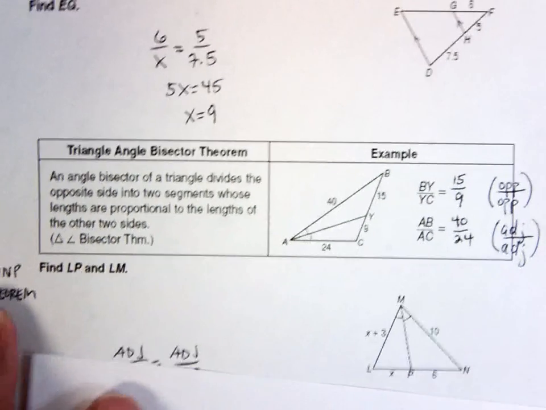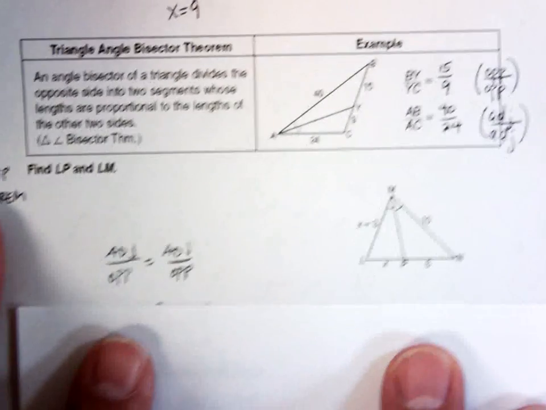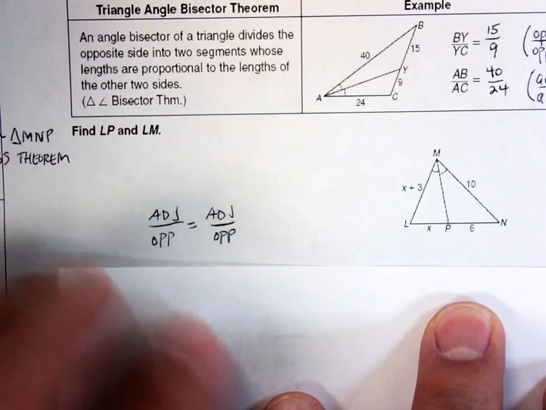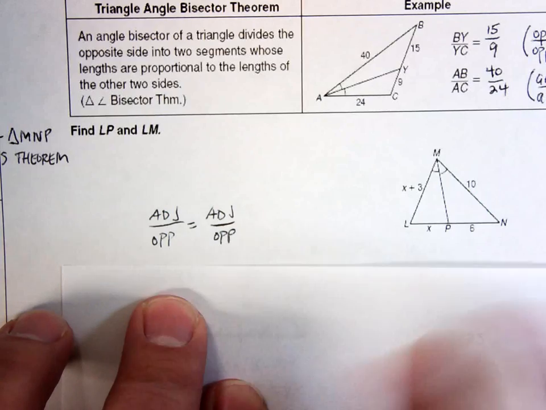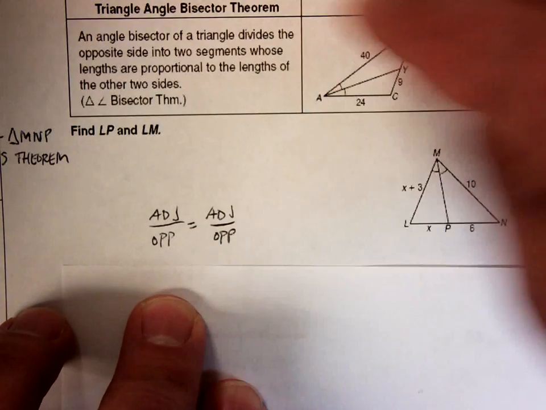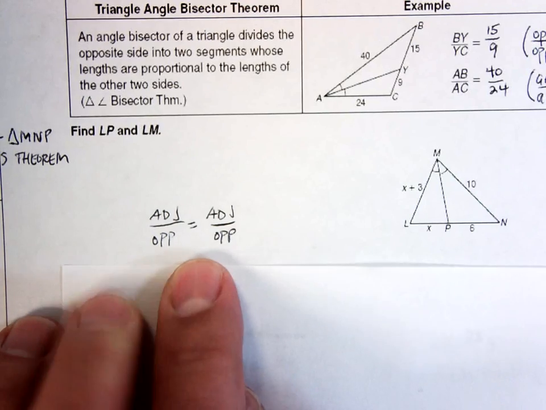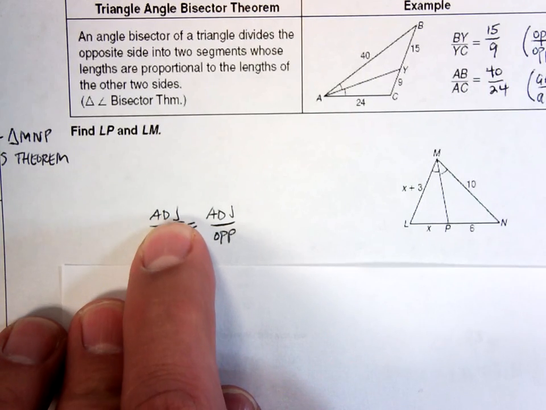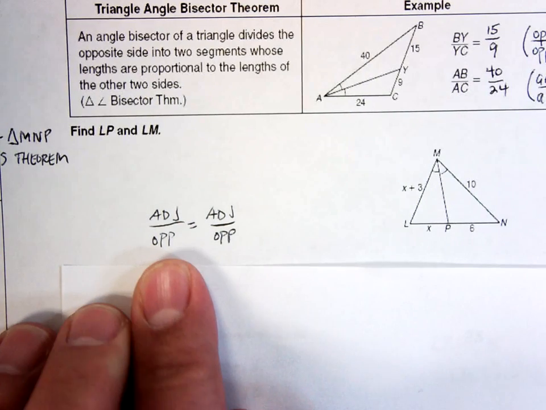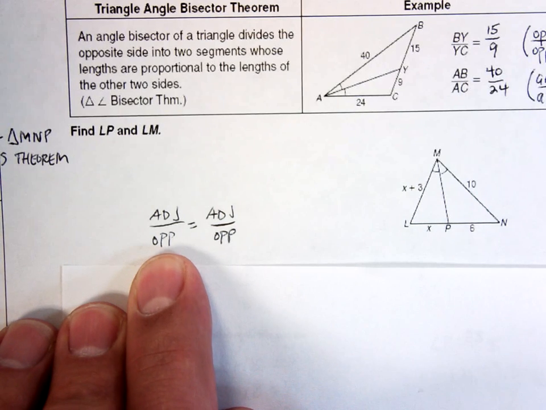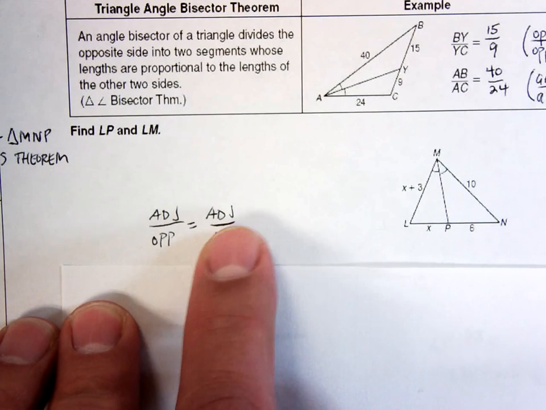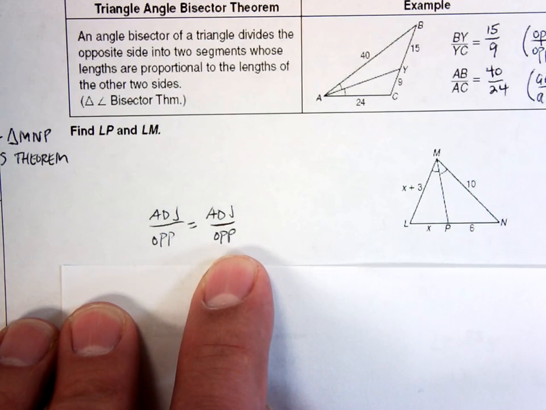So here's our practice problem. And again, we'll do a bunch more in class. If you're not getting it right now, don't worry about it. So it's a similar picture, except it's turned. They turned it up. There we go. So I like to do mine like this. I like to put the adjacent side over its corresponding opposite side, and set that equal to the other adjacent side over its corresponding opposite side.